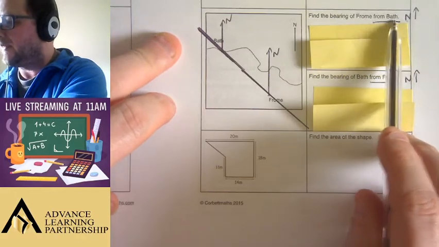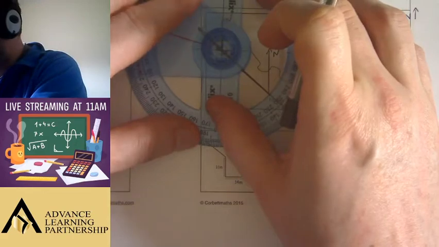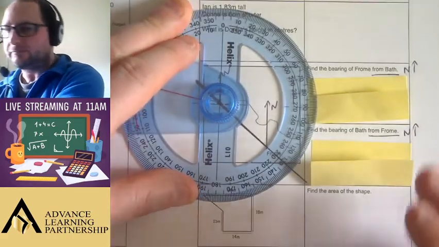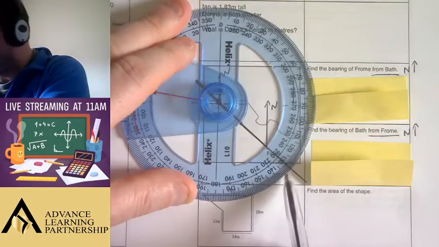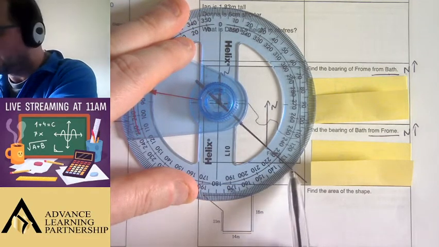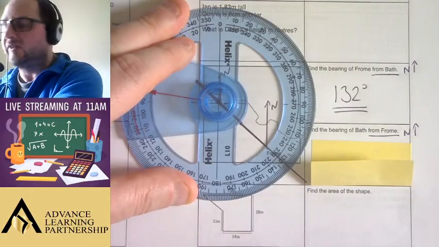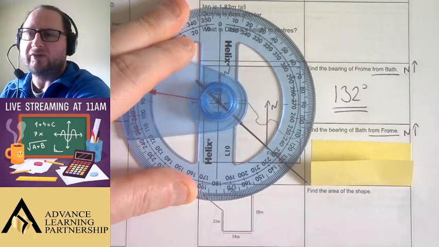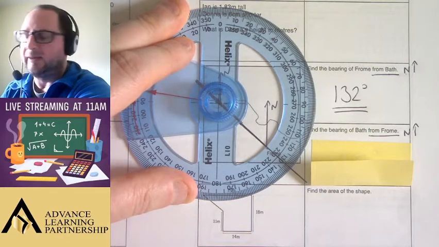We're going from Bath, so we use the north line at Bath. We put the 0 line on the north line because the bearing of north is 0, 0, 0. And we go clockwise round till we take our bearing, and for me, it's past 130. When I took the reading and counted very carefully, I found that it was 132 degrees. Now the answers on the internet actually state 134, so I'm within 2 degrees tolerance, so I would accept that answer. And if you got 132 as well, spot on.